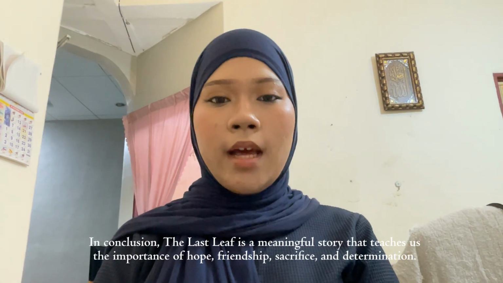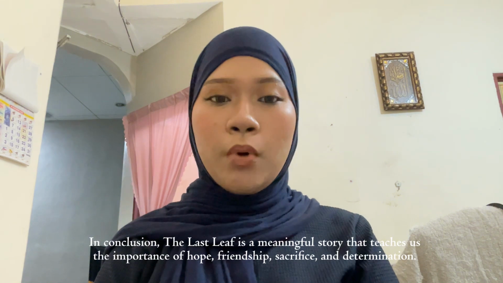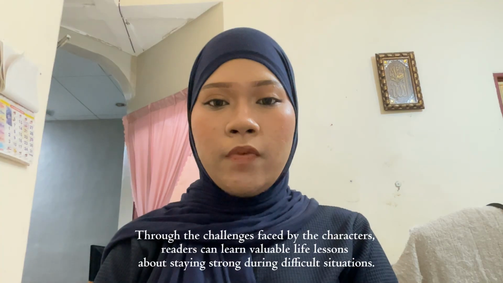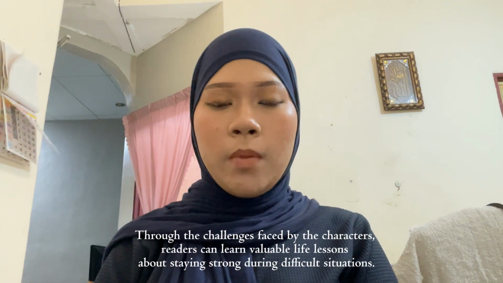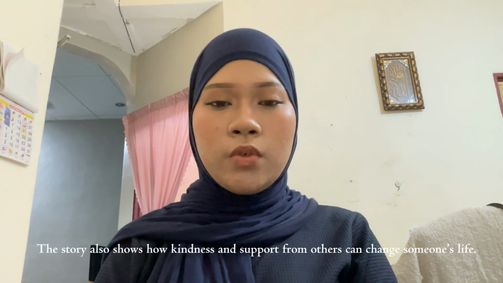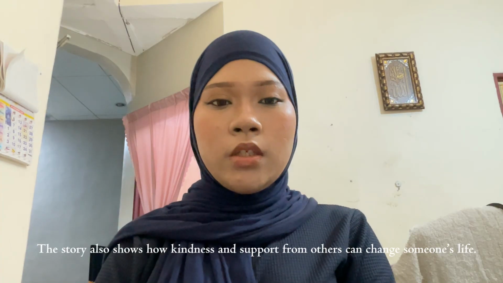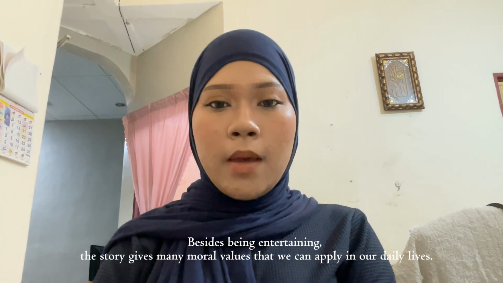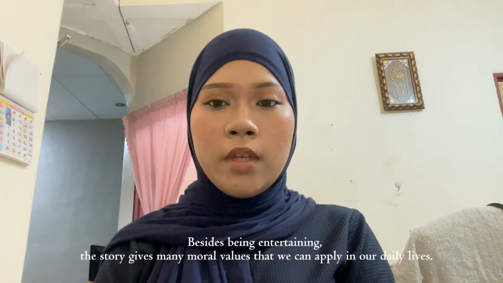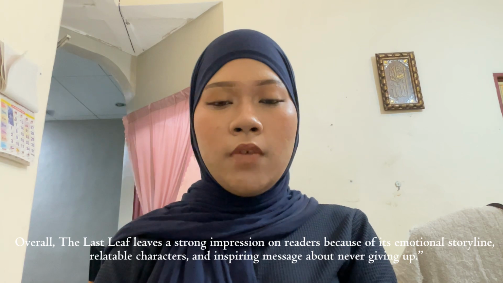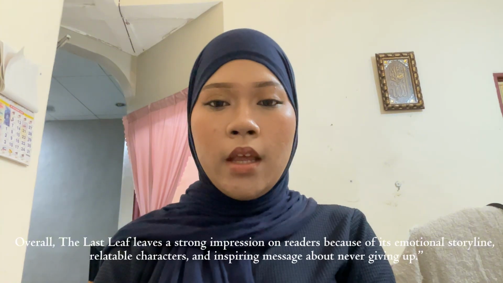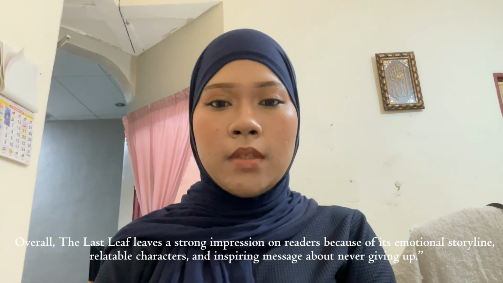In conclusion, The Last Leaf is a meaningful story that teaches us the importance of hope, friendship, sacrifice, and determination. Through the challenges faced by the characters, readers can learn valuable life lessons about staying strong during difficult situations. The story also shows how kindness and support from others can change someone's life. Besides being entertaining, the story gives many moral values that we can apply in our daily lives. Overall, The Last Leaf leaves a strong impression on readers because of its emotional storyline, relatable characters, and inspiring message about never giving up.